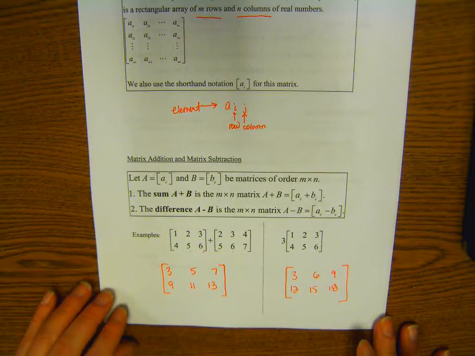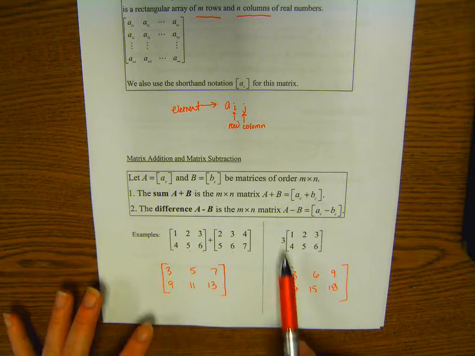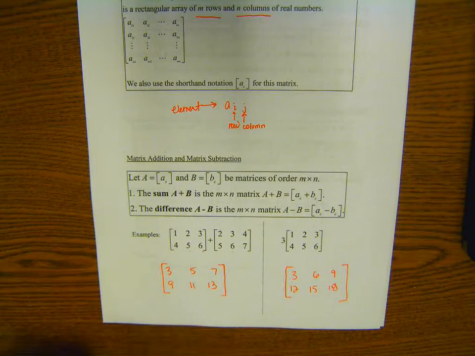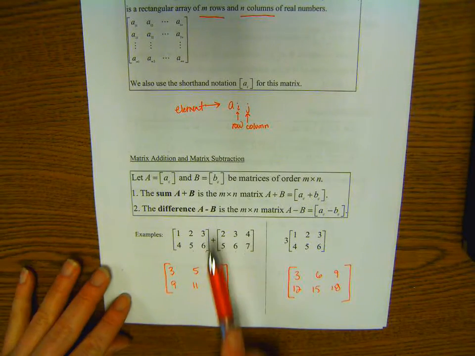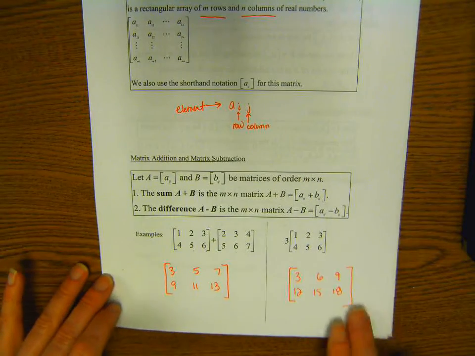And then you can do combinations of that. So if I said 3 times this minus 7 times this, you'd multiply by 3 and 7 and then subtract them or add them or whatever. Subtraction works the same way as addition. In order to subtract, they would have to have the same dimensions. Oh, good. Yes, we are going to do matrix multiplication.